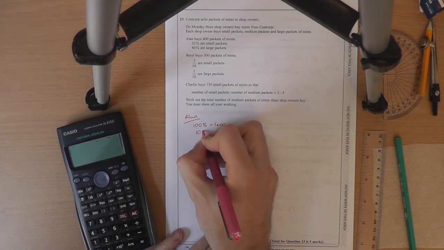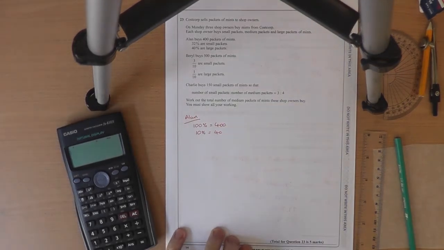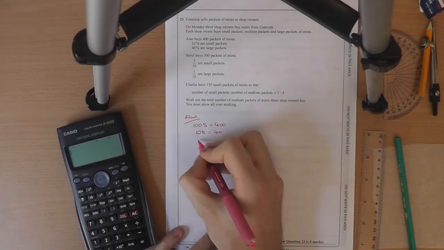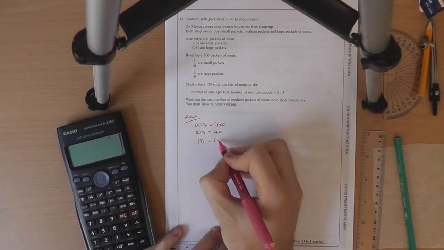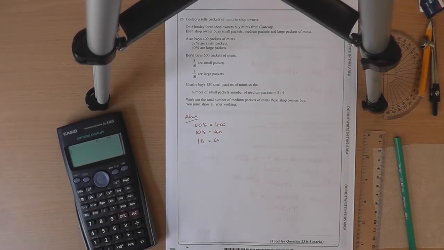So I'm going to work out 10% first of all. Now 10%, I'm going to divide the 100% by 10, because 10% make up 100%. So I'm going to find that 10% is 40. And I'm also going to find 1%, because that's probably going to be useful as well. So 1% will be 10% divided by 10 and is 4.